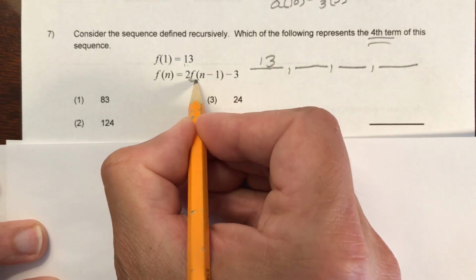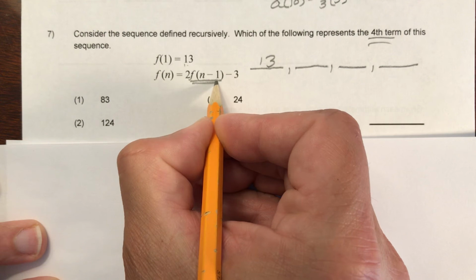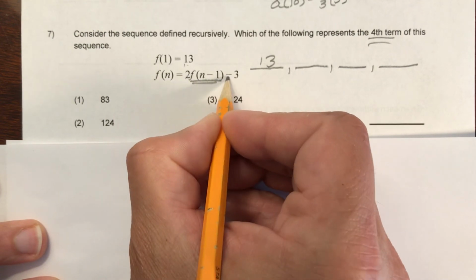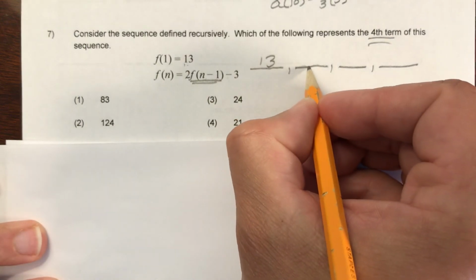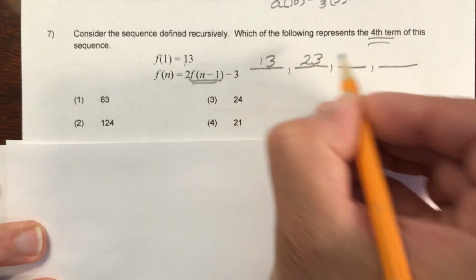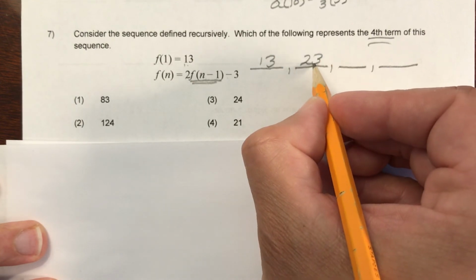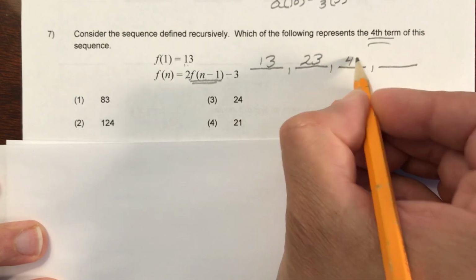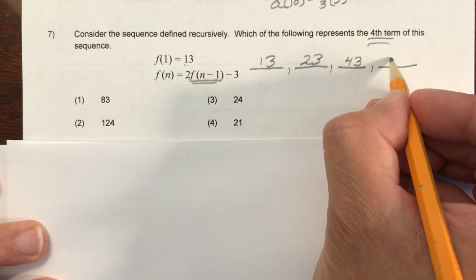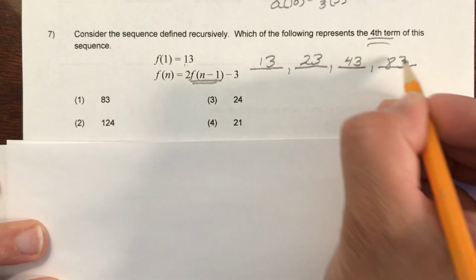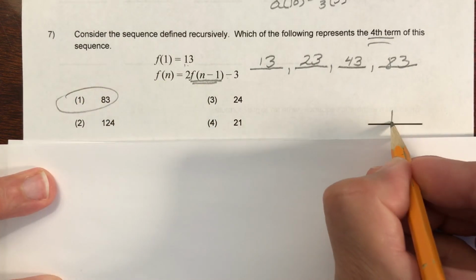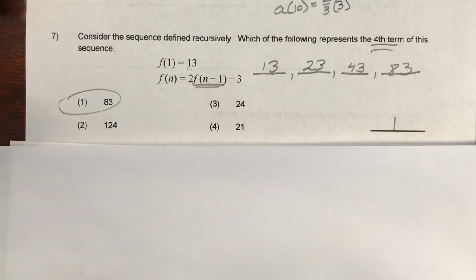Now, if f of n minus 1 means the term before, it looks like they would like us to double the term before and subtract 3. Okay. Double the term before is 26. Subtract 3. 23. Double it. 46. Subtract 3. 43. Double it. 86. Subtract 3. 83. And that brings us to choice 1. And that's all there is to that.